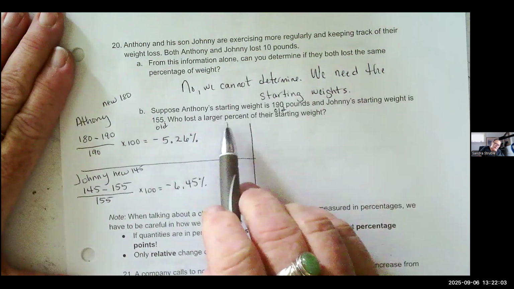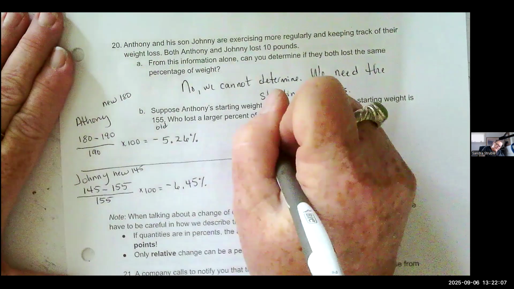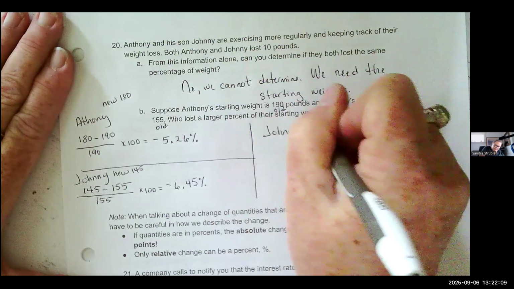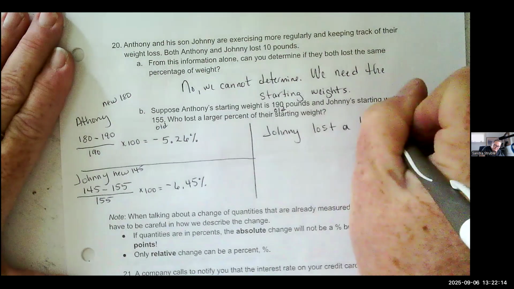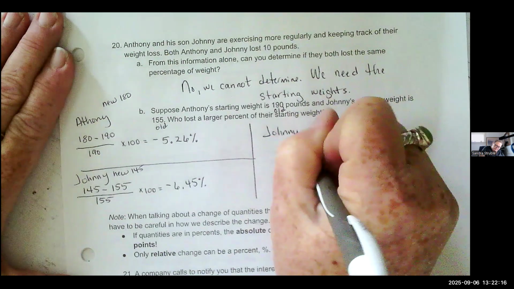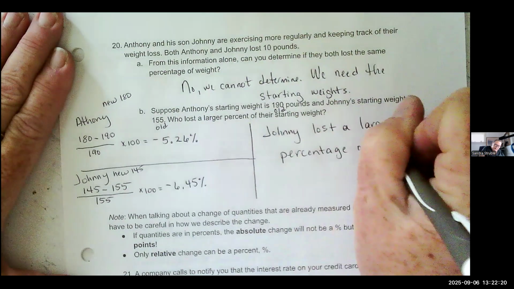Who lost a larger percentage of their starting weight? Well, Johnny did. Johnny lost a larger percentage of their starting weight.